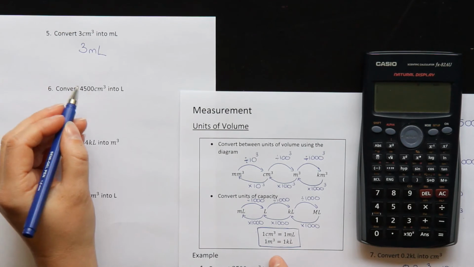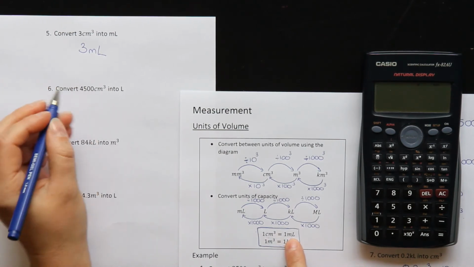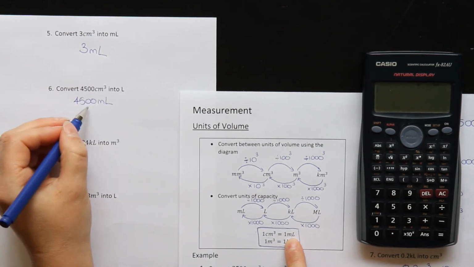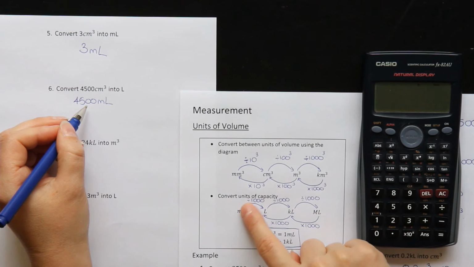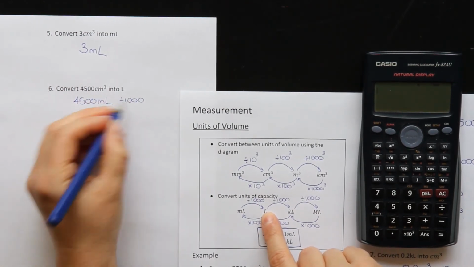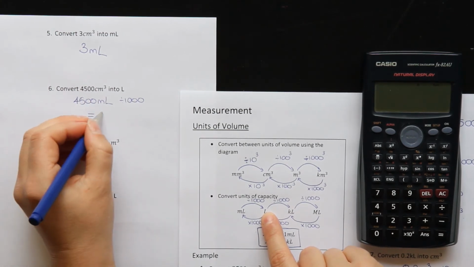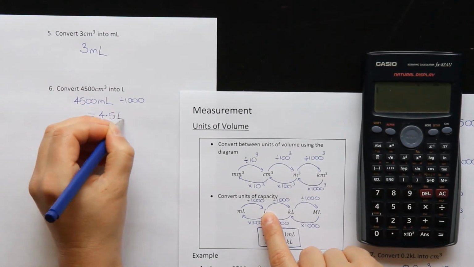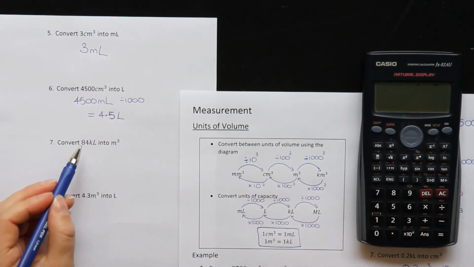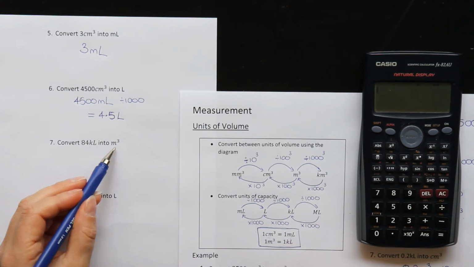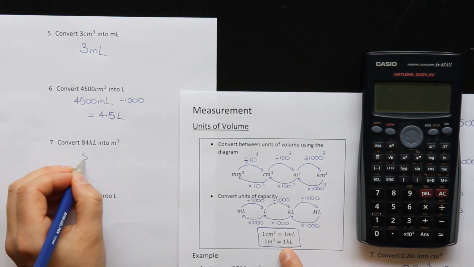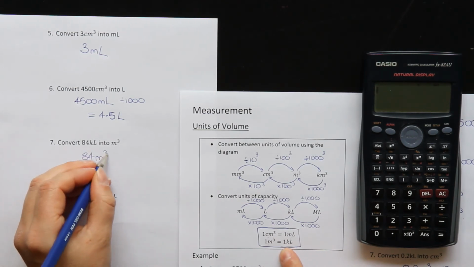Well, we can't do that in one step, but centimetres cubed can go straight to millilitres. 4,500 millilitres. And then to change millilitres into litres, we need to divide by 1,000. So divide by 1,000 will give us, jump back 3 places, 4.5 litres. Question 7, convert 84 kilolitres into metres cubed. Kilolitres are exactly the same as metres cubed, so that's just simply 84 metres cubed.